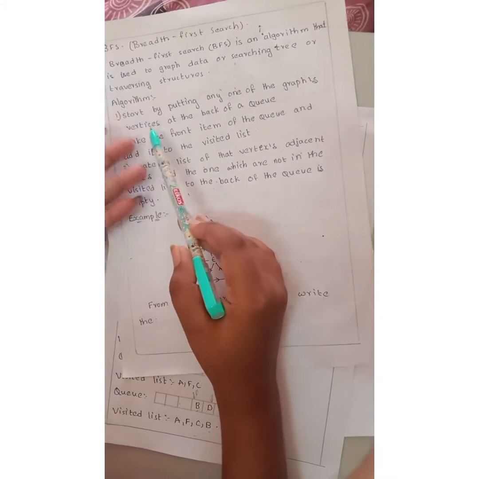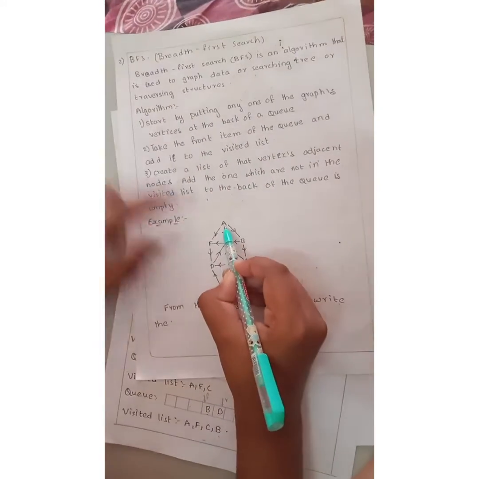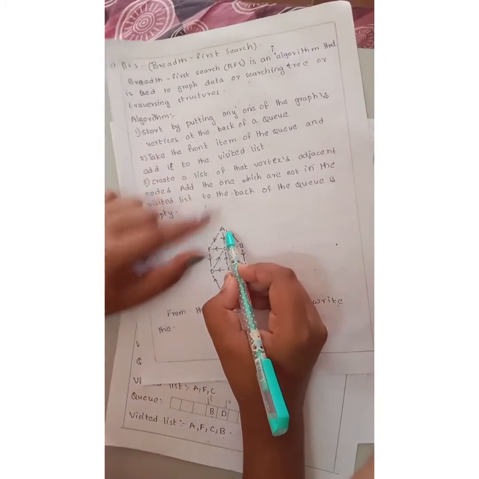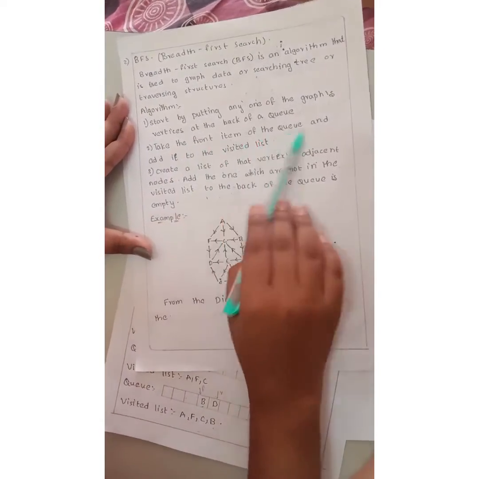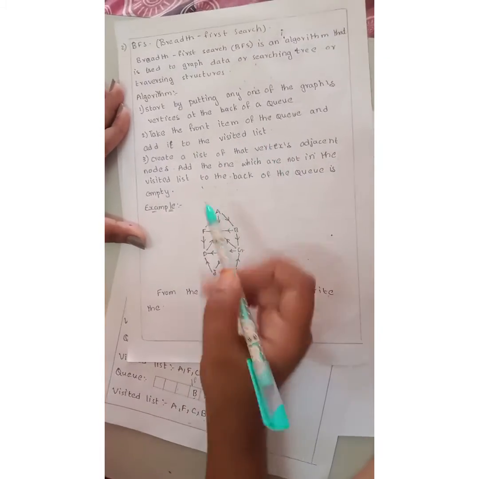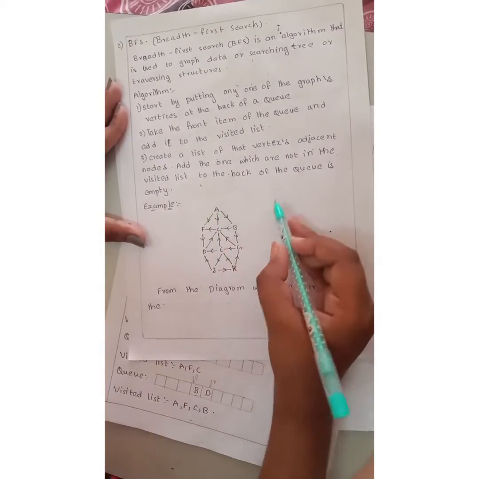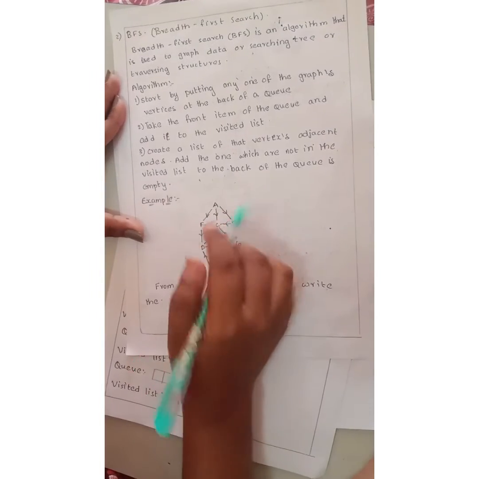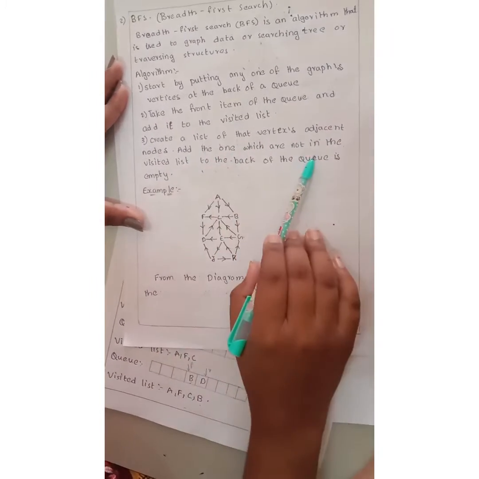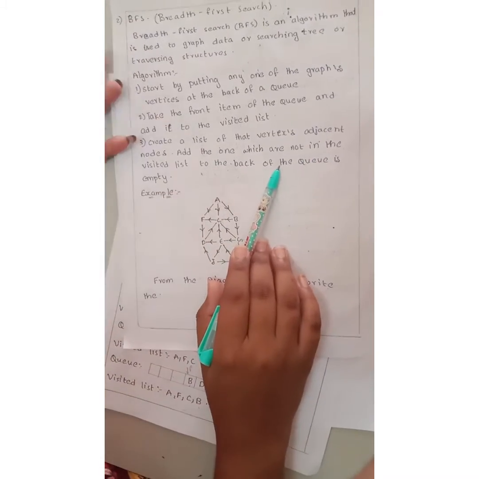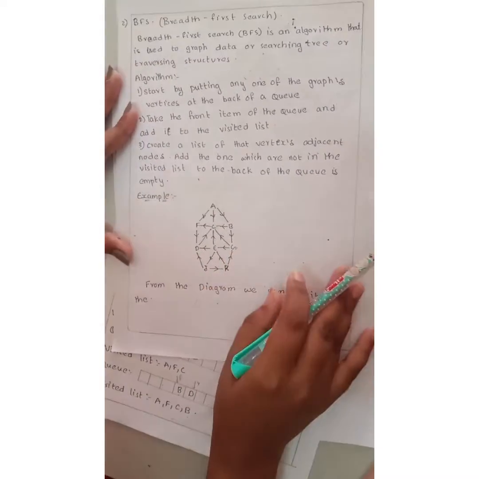From this we have to take the first element and add it to the queue, then take the front item of the queue and add it to the visited list. Then we write the vertices of that first node, and again add them to the queue. This process will continue until the queue is empty. We can understand this by seeing an example.